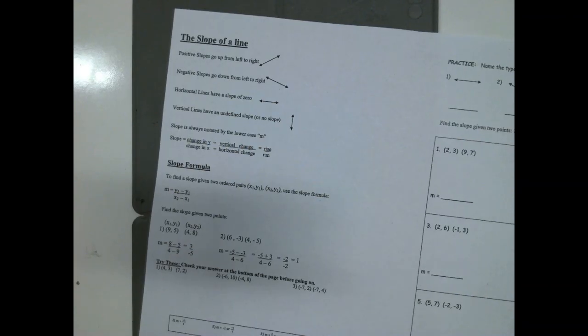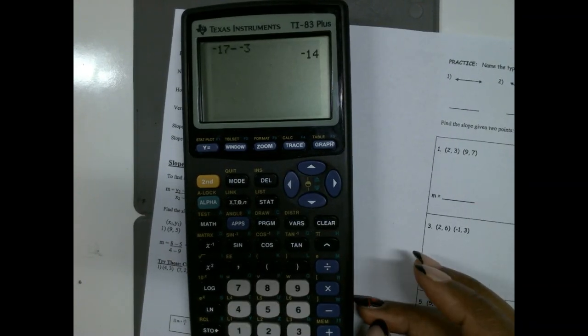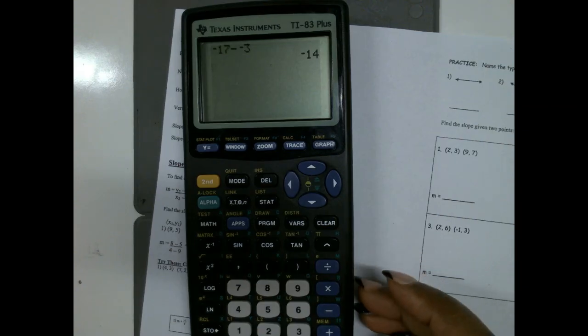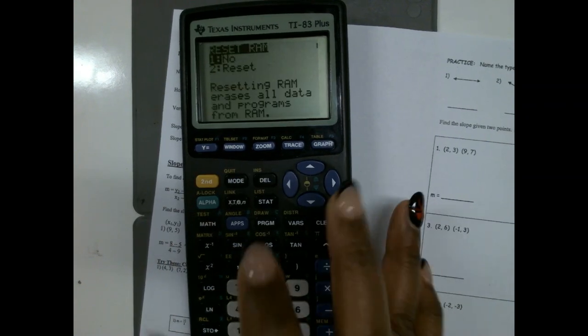All right, we're going to clear our calculator. To clear your calculator, somebody's talking. I think it's table 6, maybe. Table 8. All right, here we go. Second plus 712.